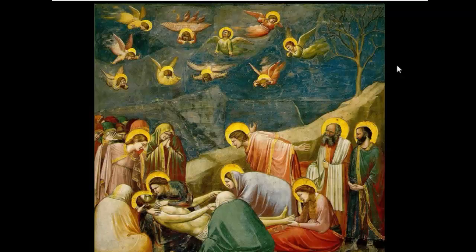The common title for the painting, the Pieta. I also gave you the longer title, which shows up every once in a while, the Lamentation over the Dead Christ. Lamentation is a fancy word that means crying. Here we have Giotto's Pieta, figure 9-9 in your textbook on page 56, and also on the screen here.